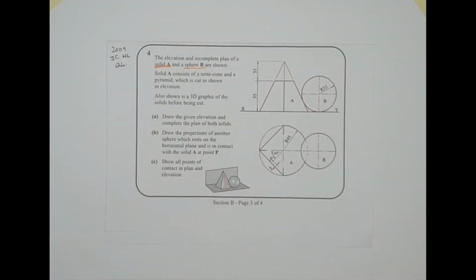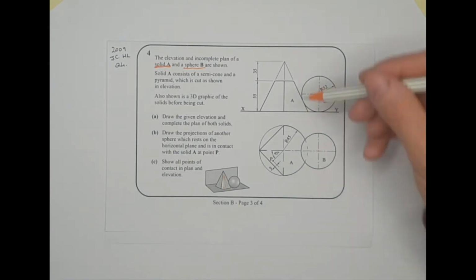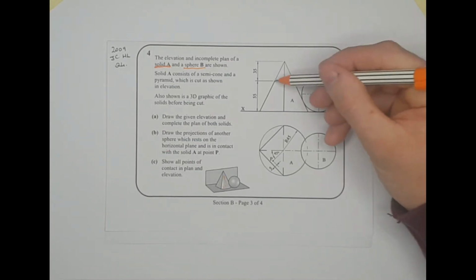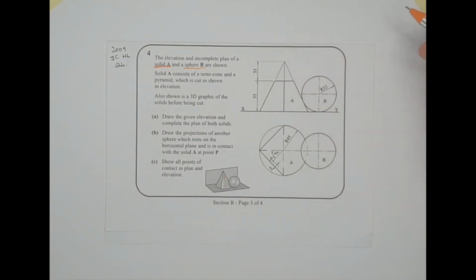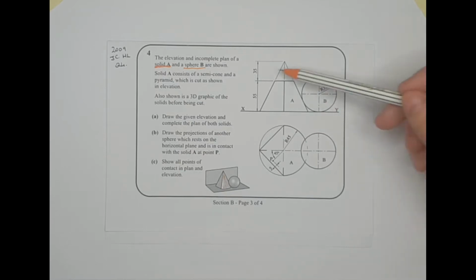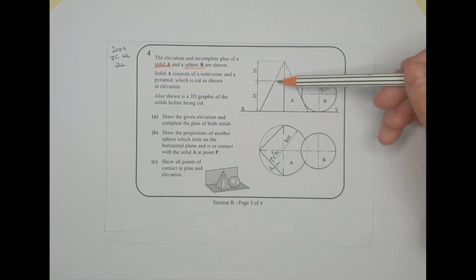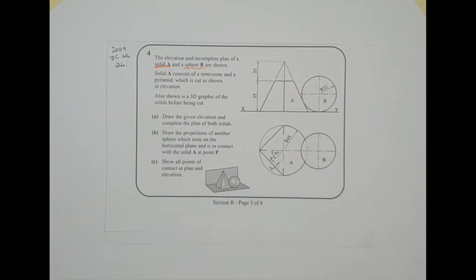Solid A consists of a semicone and pyramid, which is cut as shown in elevation. So it's cut off at this height right here. Top of it doesn't actually exist. Also shown is a 3D graphic of the solids before being cut. Draw the given elevation and complete the plan of both solids. So the elevation exactly as it's given, complete the plan. So I'm guessing what's missing there is this cut. It's not actually shown there in any way.